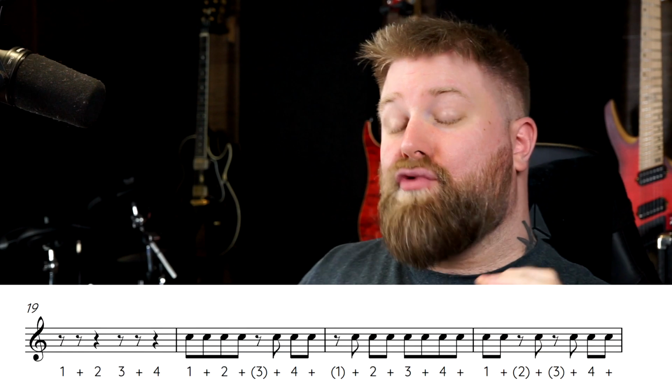Okay, let's move on. So next up we have some eighth note rests. Boom. So when we look at these, you should be able to identify on beat 2 and beat 4, we have that quarter note rest that we've already looked at.